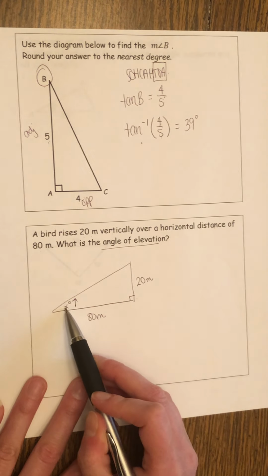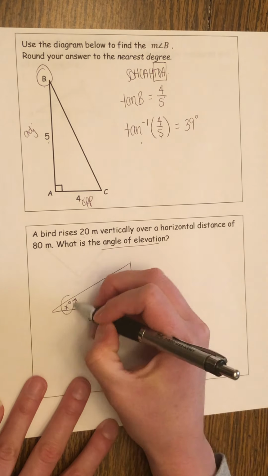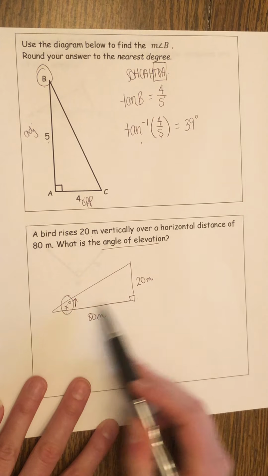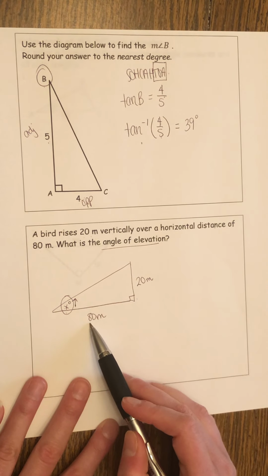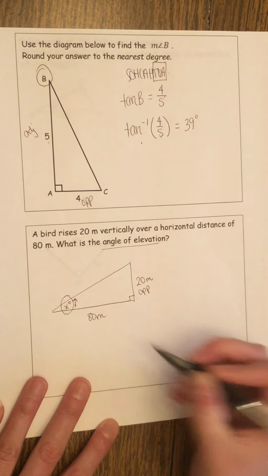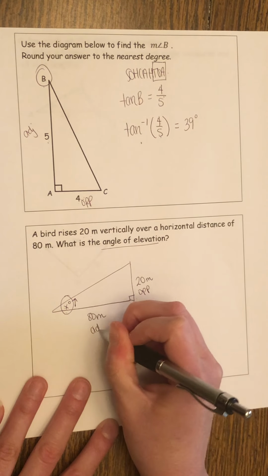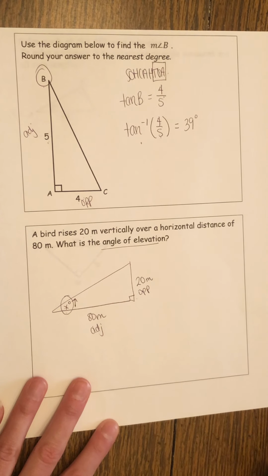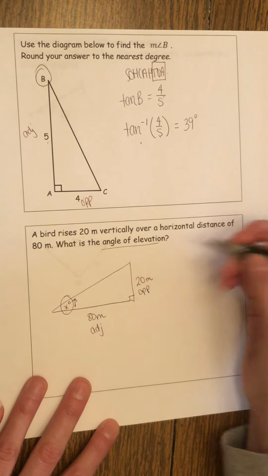So I need to figure out this angle measure. Relative to this acute angle measure, what are the 20 meters and the 80 meters? Well, 20 meters is the opposite leg. 80 meters is the adjacent leg. What trig ratio has opposite and adjacent in it? Well, again, that's going to be the tangent.